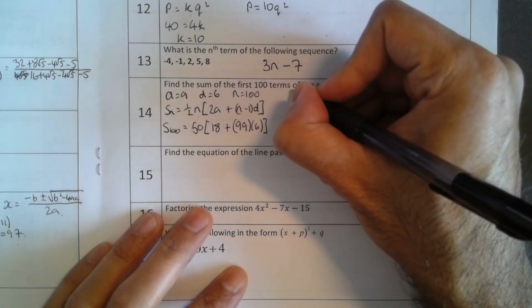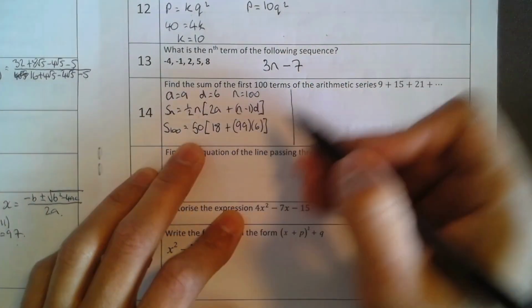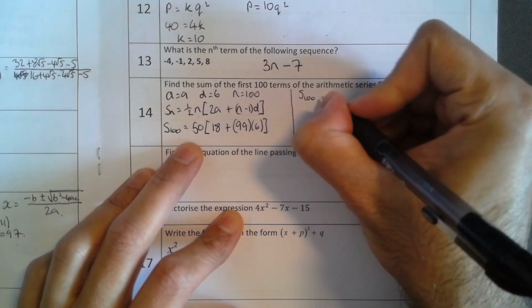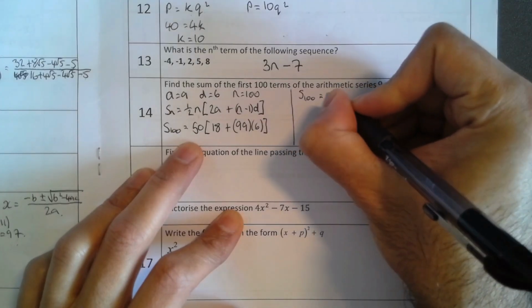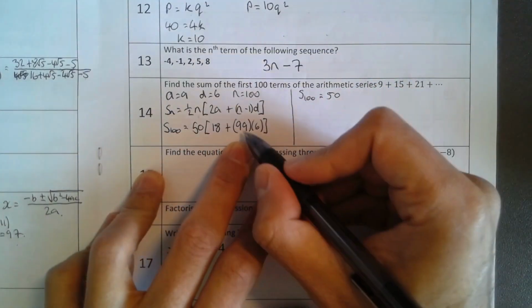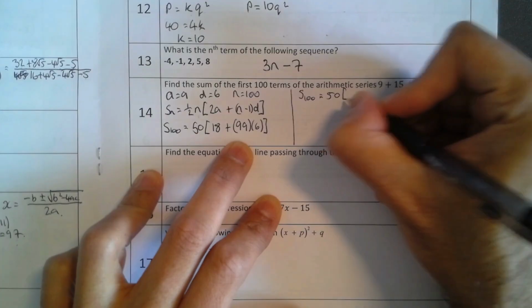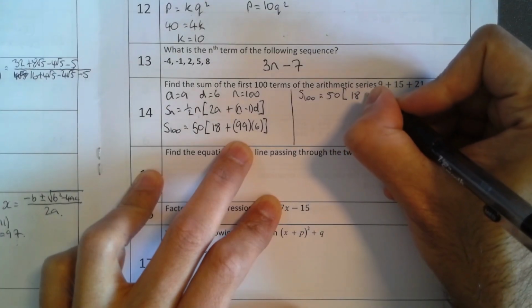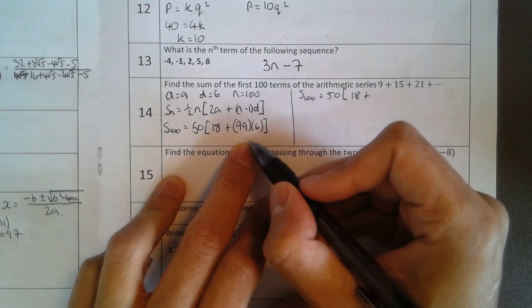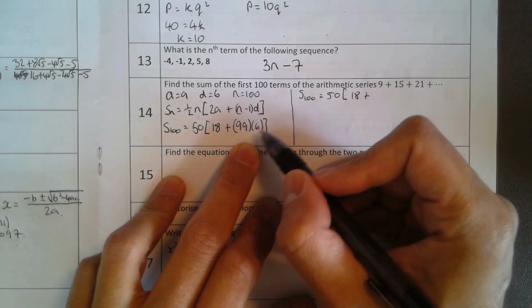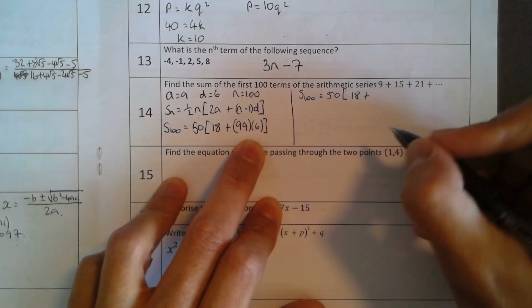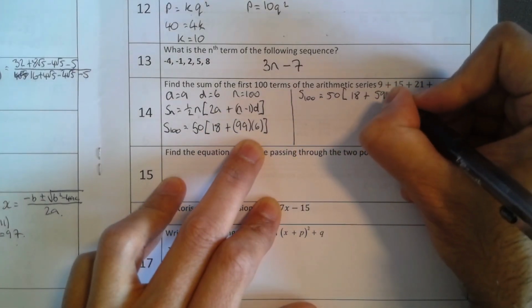Okay, so if I come over here, I'm now going to have the sum of the 100 terms is equal to, still got my 50 over here. I'm going to work out this bit first, so that's going to be 18 plus 99 times 6. Well, 100 times 6 is 600, so 99 times 6 is going to be 6 less than that, which is 594.